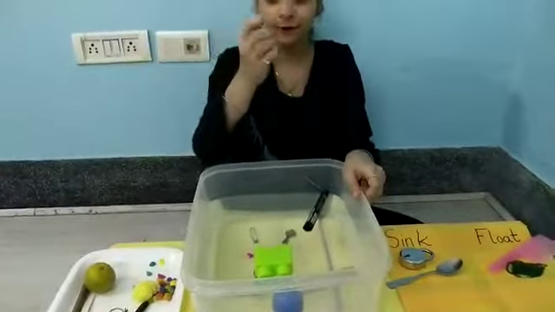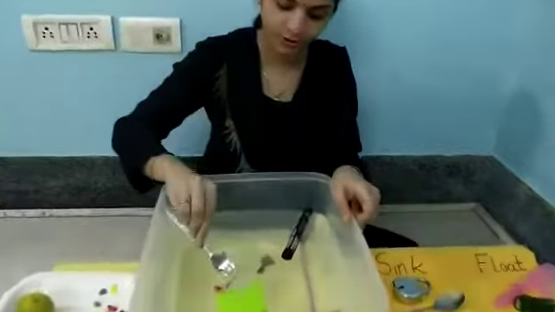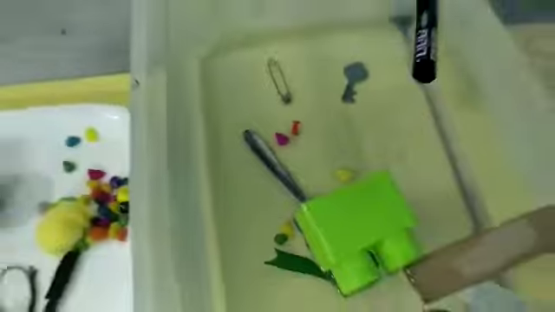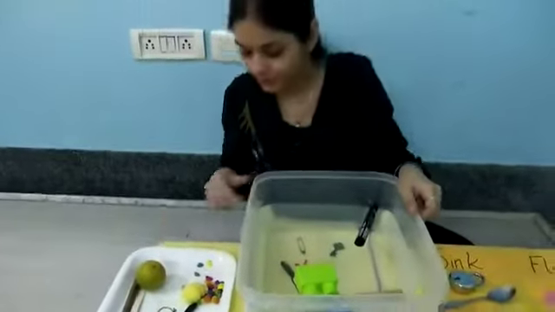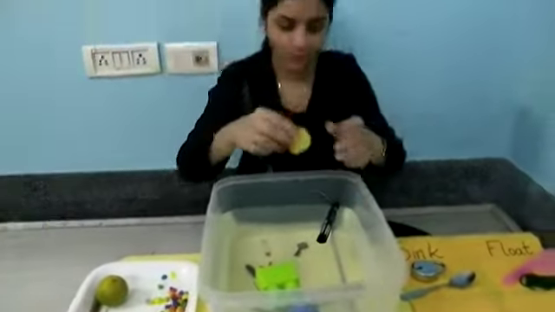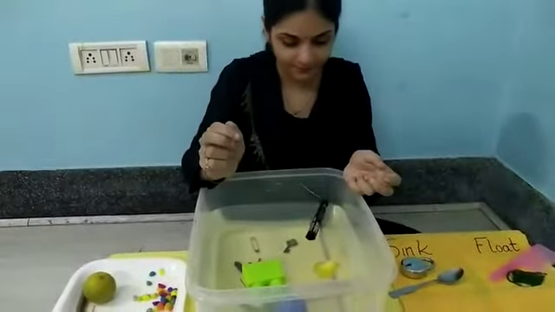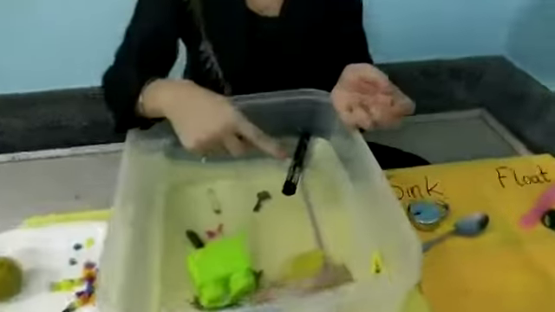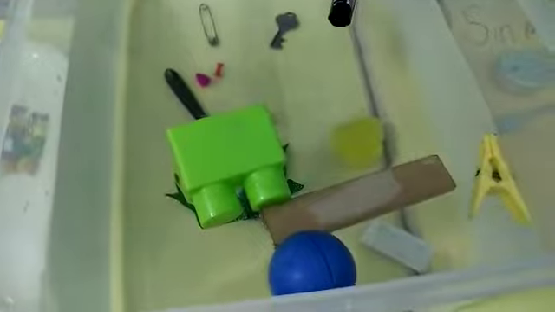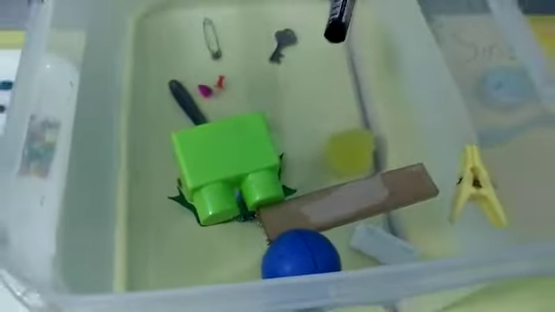Now I have a fork. Let me put it inside. Oh, so the fork also goes deep inside. The fork sinks in water. I have many such things. Let's see what happens to each one of them. See, the cotton became heavy. It soaked water and it went deep inside.